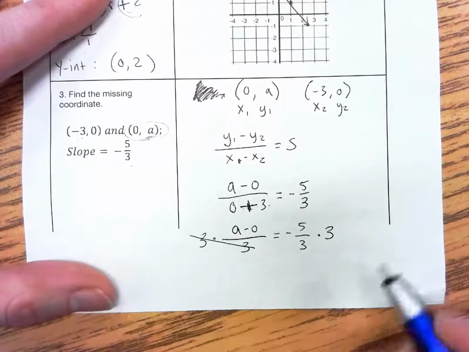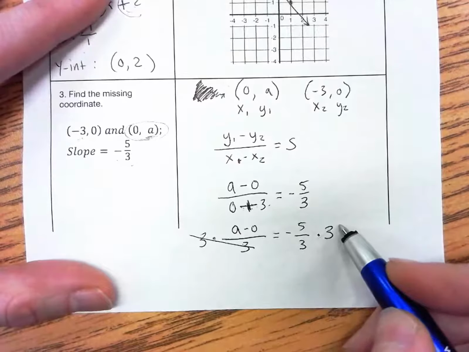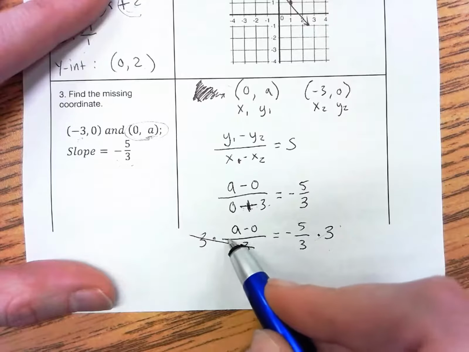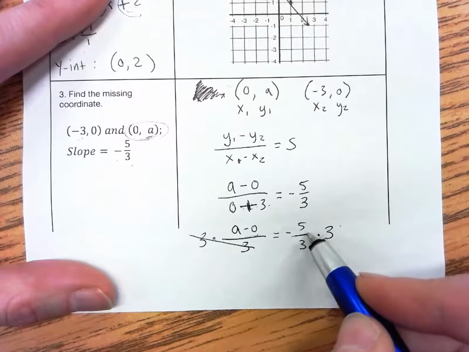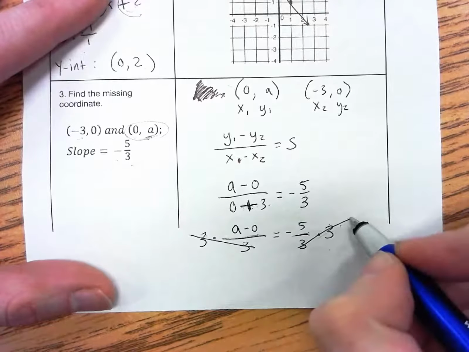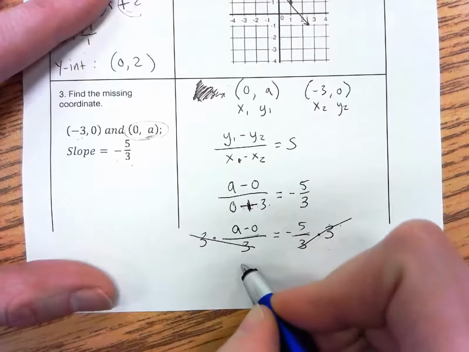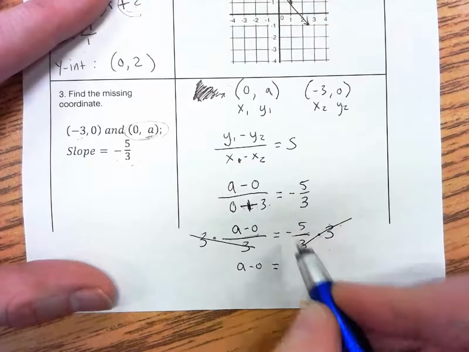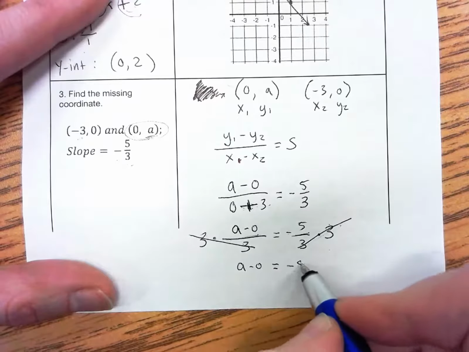This cancels out. And actually, if you look over here, this will cancel out as well, because it's the same as what's happening over here. We have divide and we have multiply. This is divide and multiply. So this cancels out. And we're left with, on this side, a minus 0 equals, and this would be -5.